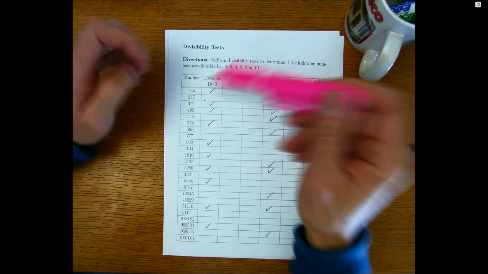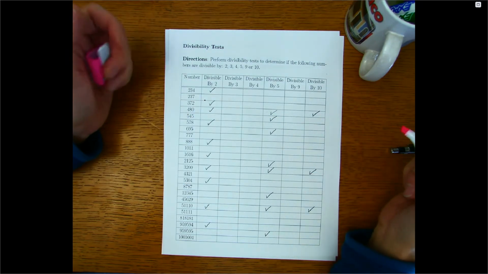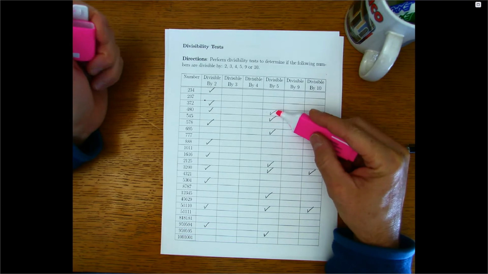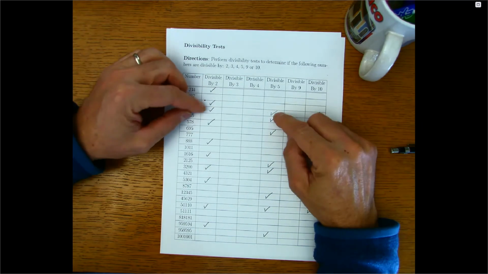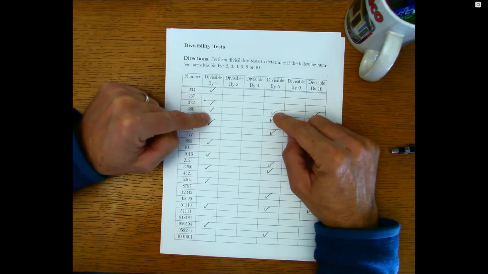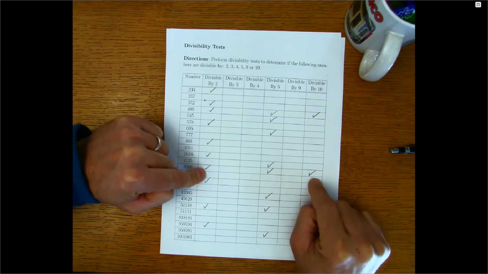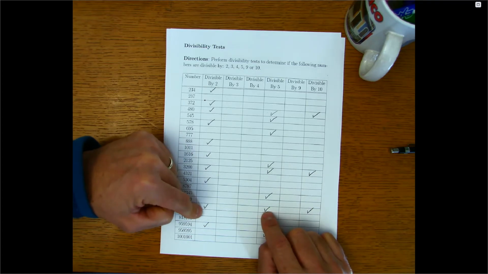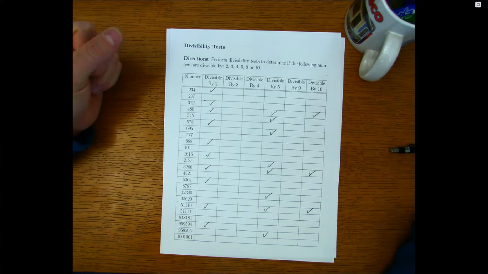One thing I think is worth noticing is that the only time we really get something that's divisible by 10 is if it's also divisible by 5 and 2. Do you notice that? So in other words, if the number is divisible by 5 and divisible by 2, it appears that that implies that it's divisible by 10, because in every case where I get divisibility by 10, I have divisibility by 2 and 5. That somewhat makes sense, because 10 itself is 2 times 5. So if a number is divisible by 10, it's automatically divisible by 2 and 5.